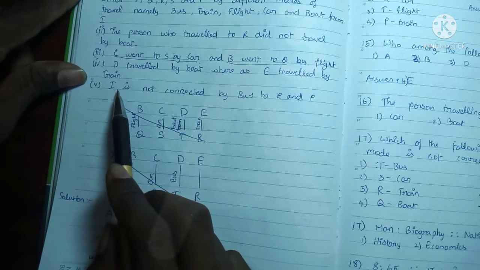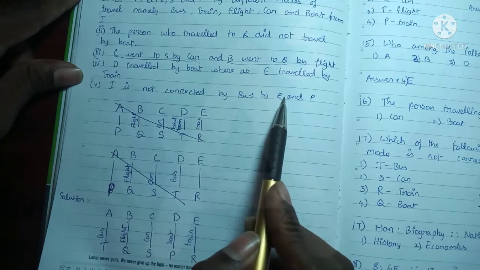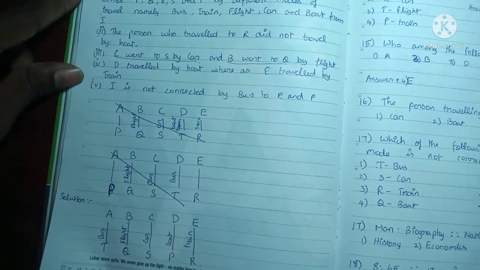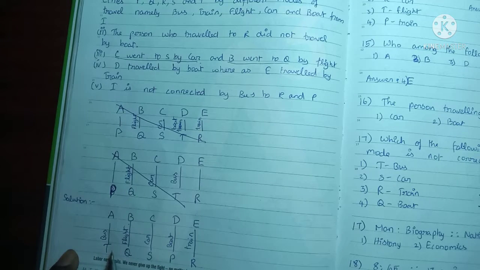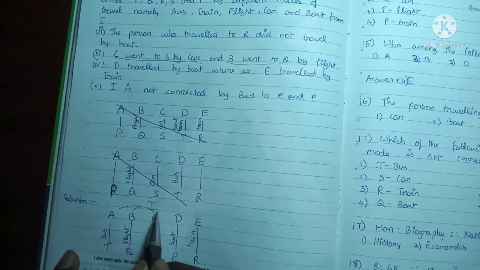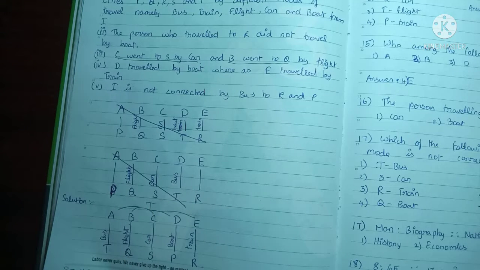And then we have that I is not connected by bus to R and P. So R and P will not have bus as transport, so bus can be only to T. These three are from I, and P and R do not have any route, that means any road, because a bus cannot come without a road.